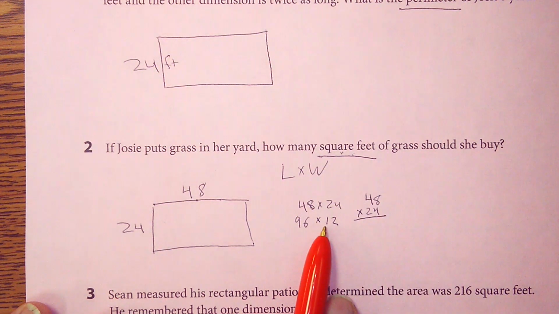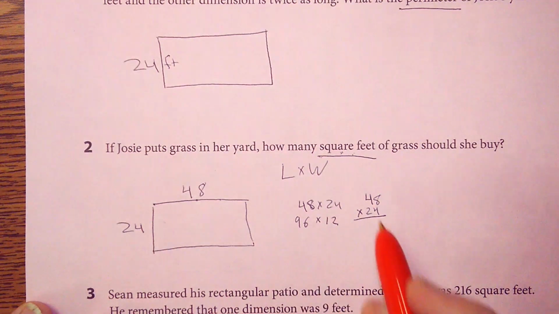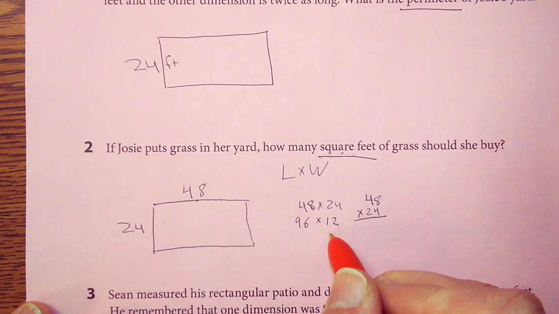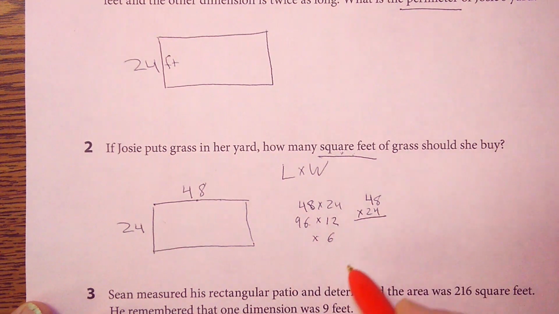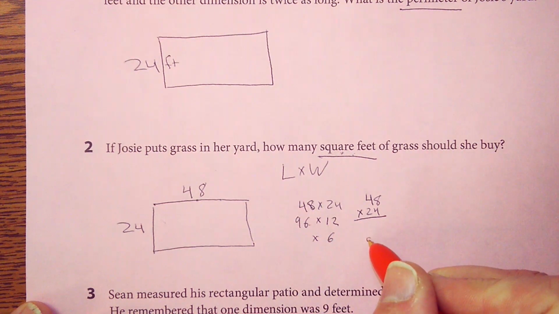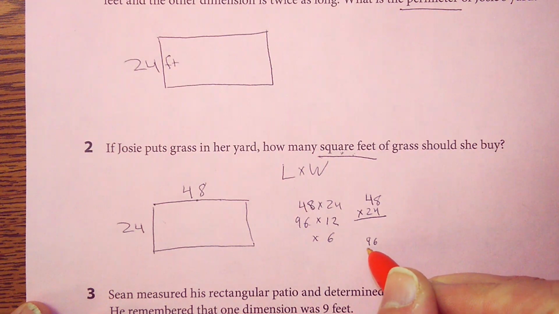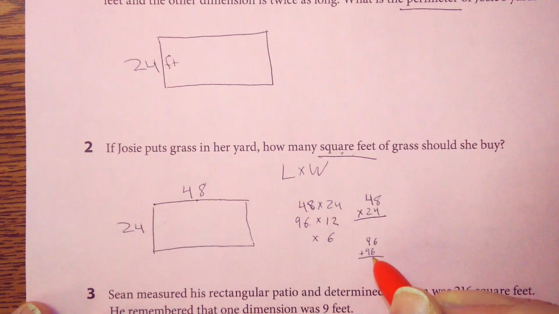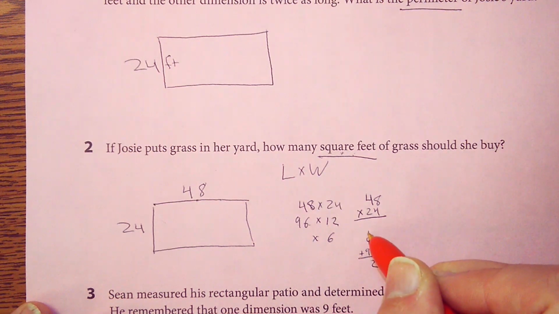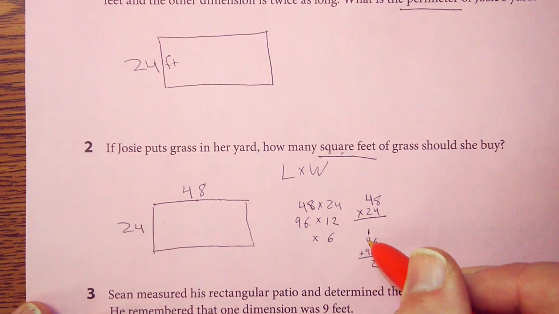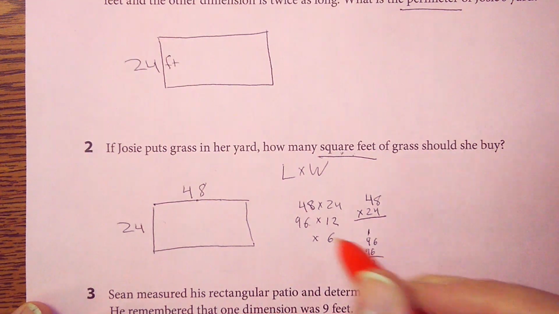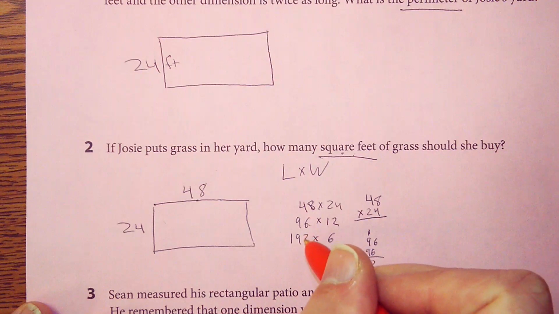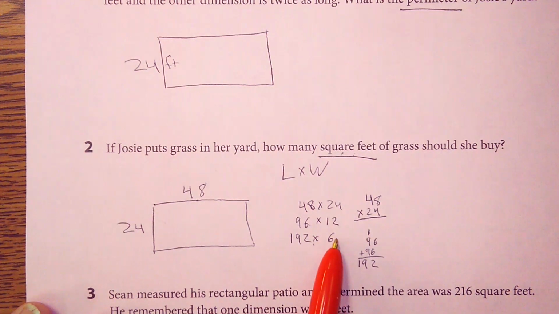And you're like, well, that doesn't help me too much. Well, what if I do it one more time? Cut this in half. I get a 6. Double this. And you could even do the doubling on the side if you wanted to, 96 plus 96 to figure it out, right? 6 plus 6 is 12. Carry the 1. 9 plus 9 is 18. 18 plus 1 is 19. Now I have 192 times 6.